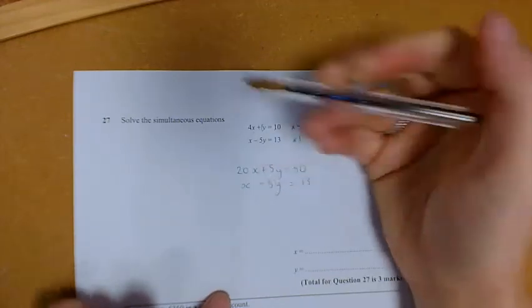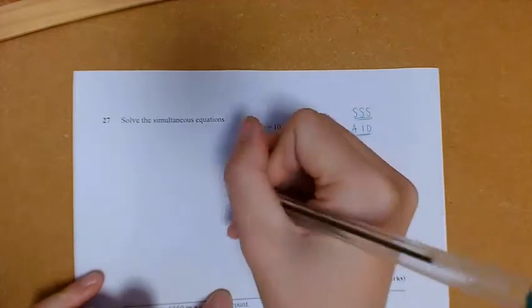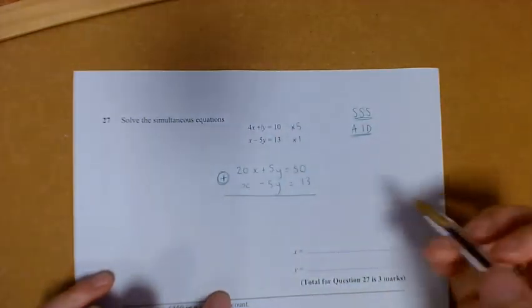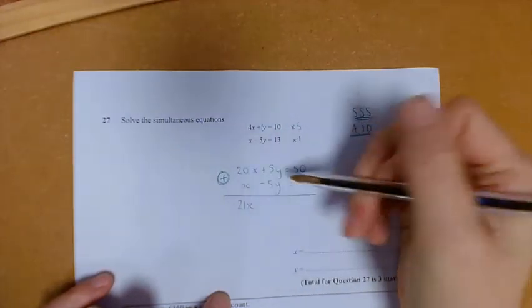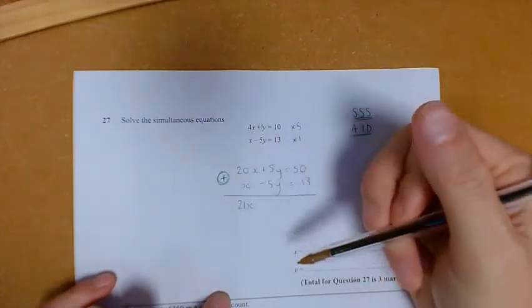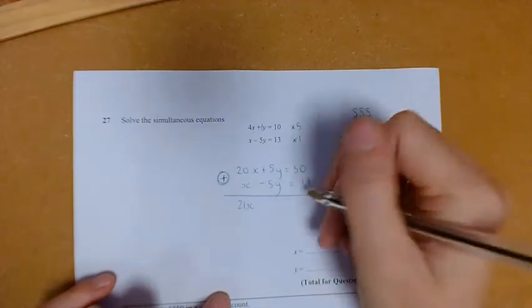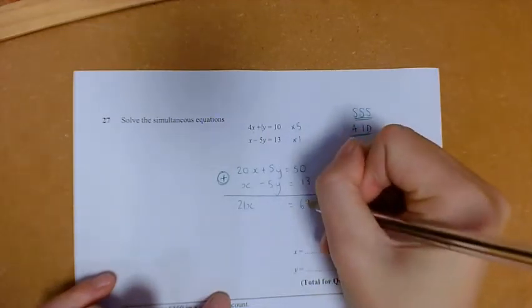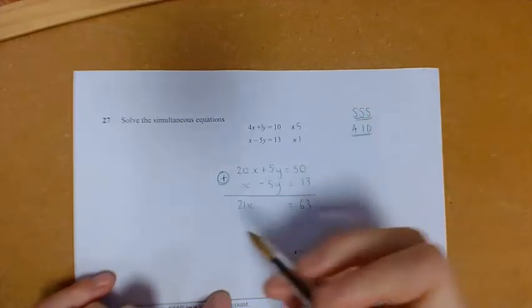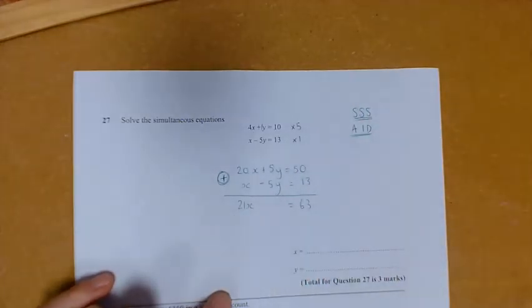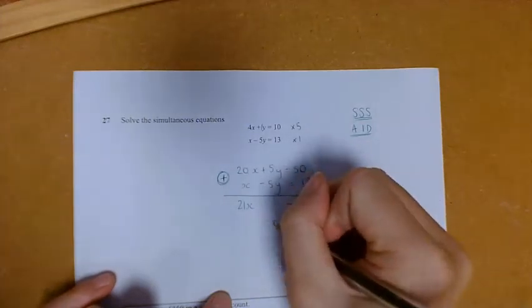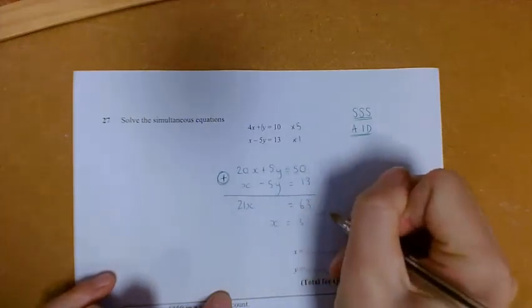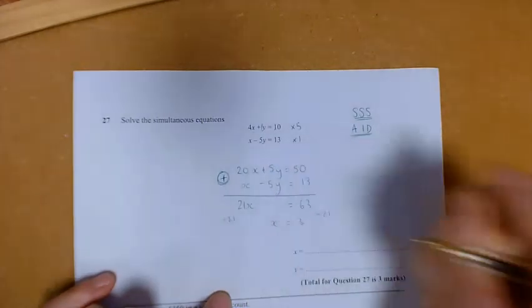I've got a plus and a takeaway. So I'm going to add, turn it into a big sum, and show really clearly that we're going to add these. 20x add 1x is 21x. 5y minus 5y, well, that cancels out. That's the whole reason why we've done this. And that equals 63, 50 add 13. If 21 times x is 63, we've got 21, 42, 63. So x is 3. We've divided both sides by 21 to get x equals 3.